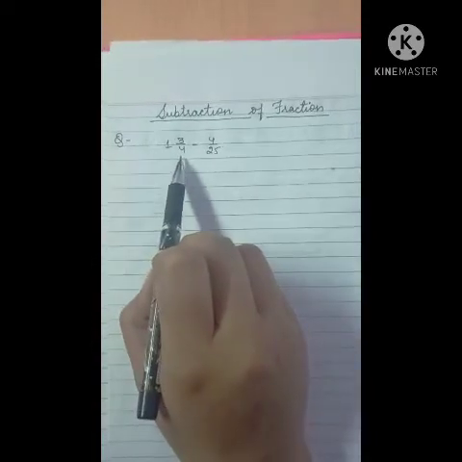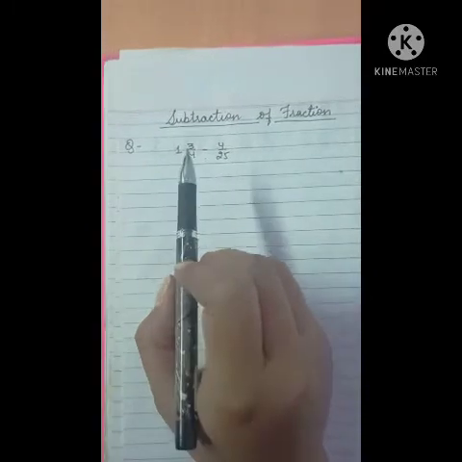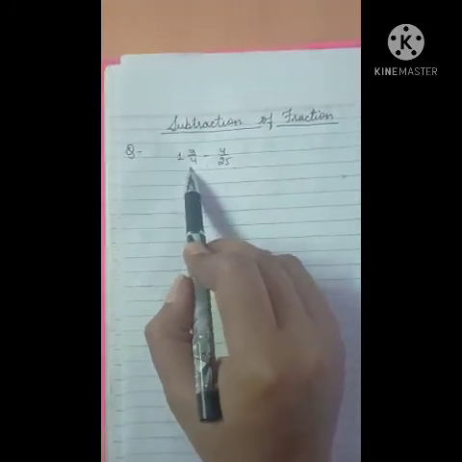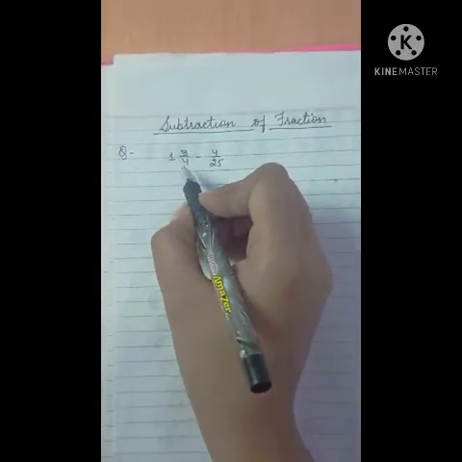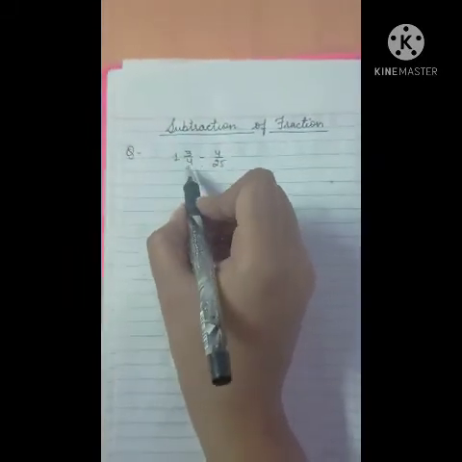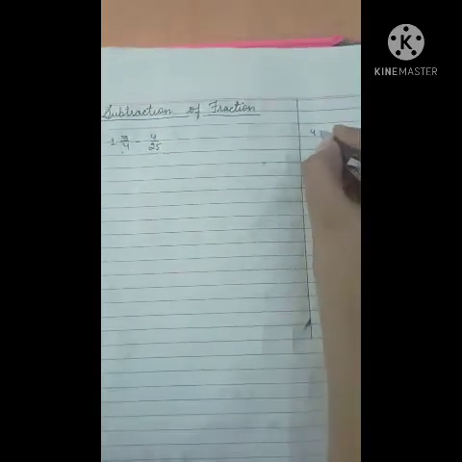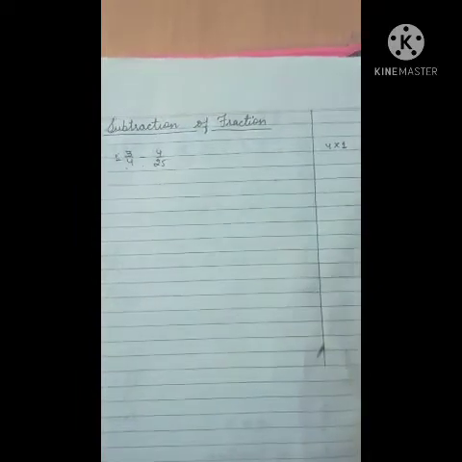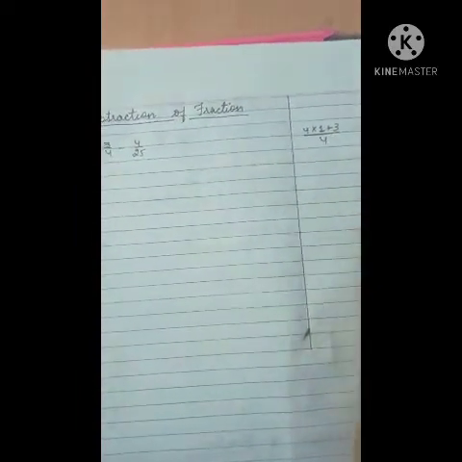Now see, this fraction is a mixed fraction, right? So the first step is that we convert this mixed fraction into an improper fraction. How do we convert this into an improper fraction? First, we multiply 4 and 1, and then we add the numerator, and the denominator remains the same.